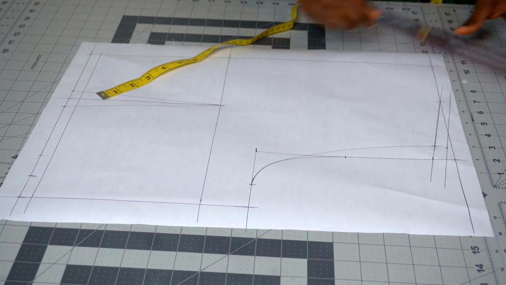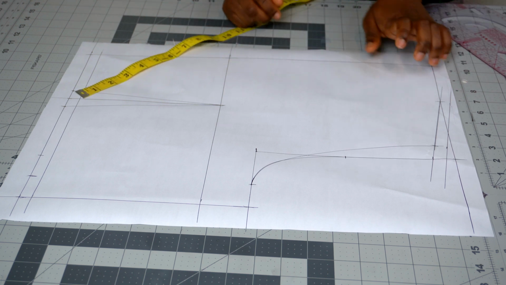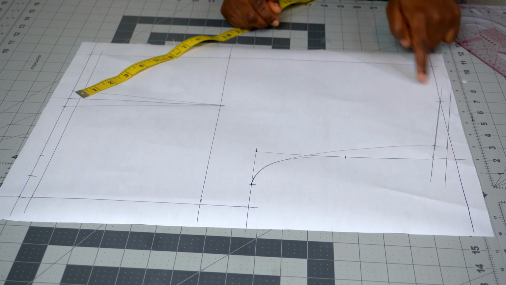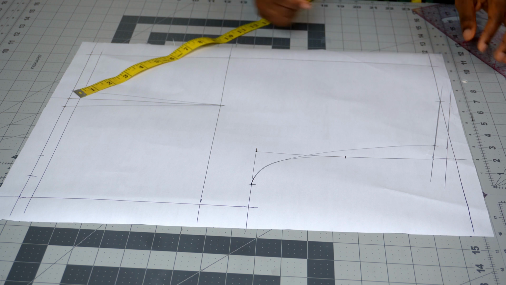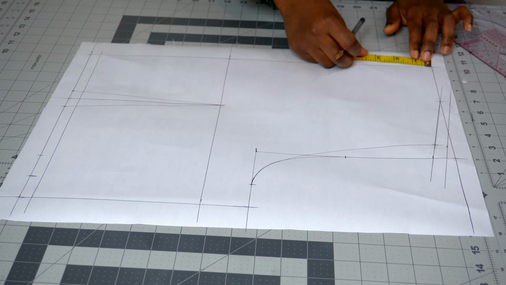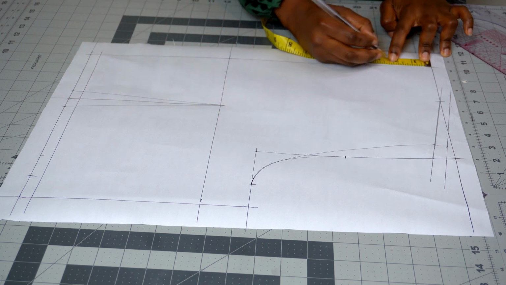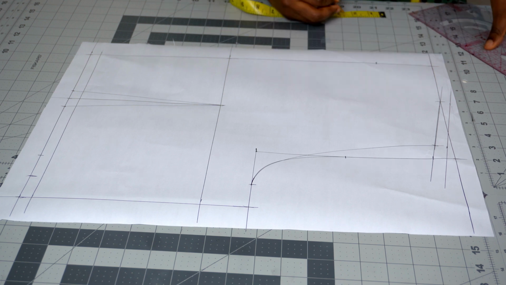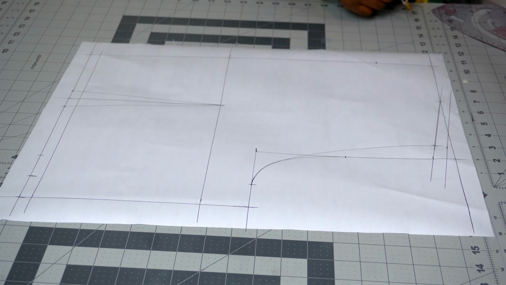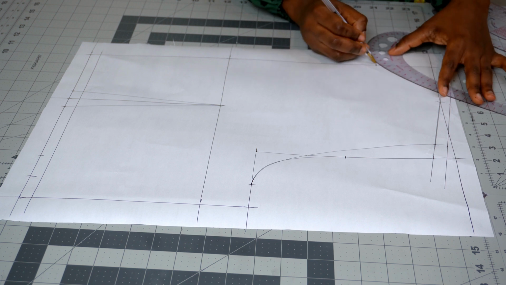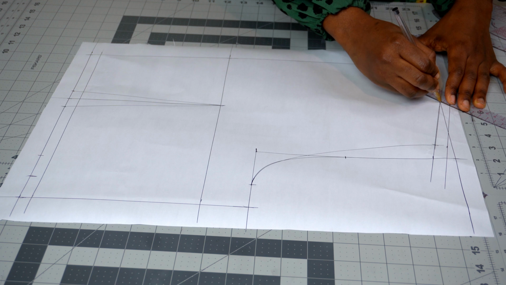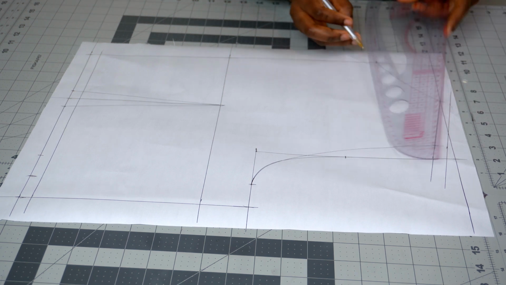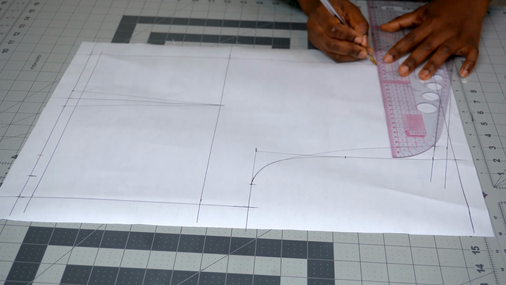So now after doing that, I'll go ahead and create my neckline. You can actually do a V neckline for the back, whatever neckline you want, but I'll be doing a curved neckline, and I don't want it deep, so I'm just doing a neck depth of 3 inches for the back, and I'll just go ahead and use my curve ruler to connect it to my neck width, okay? Just pay attention to that. So after doing that, I'll extend my neckline into my zipper allowance like that.